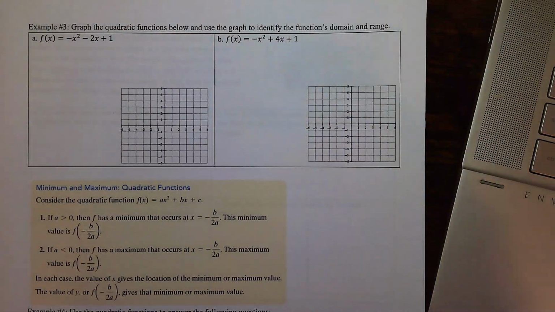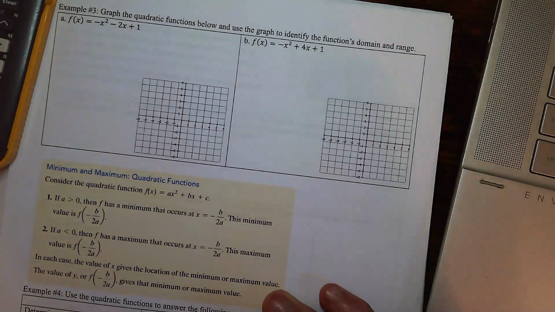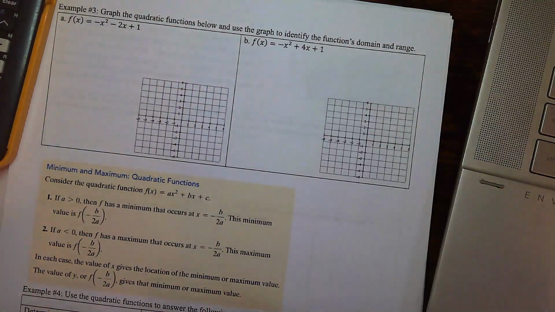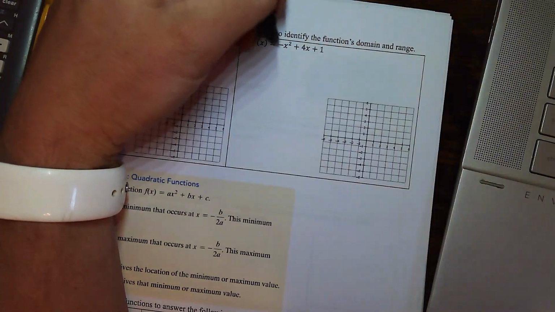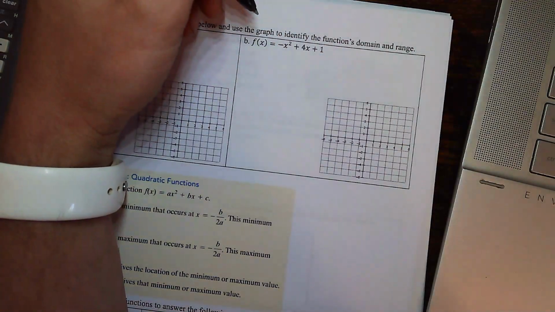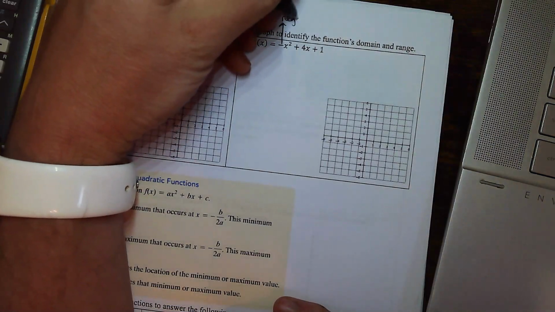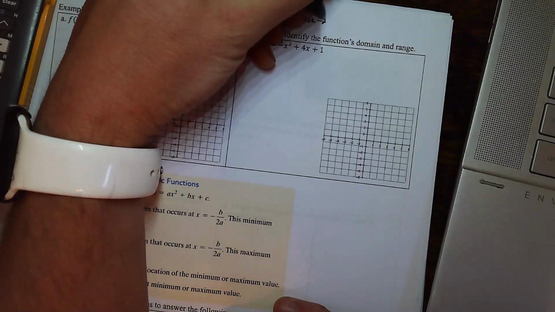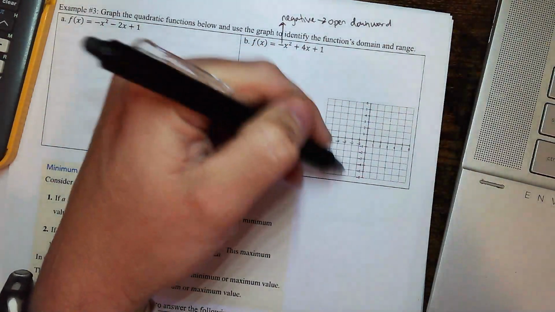But we do start similarly in how I approach this and how the book approached it. There's not a right or wrong way. And don't let me forget, I have to do domain and range. First off, I'm going to look at the leading coefficient, the number in front of the highest power, and see if it's positive or negative. It's negative, so it's going to open downward, like we saw earlier. So it's going to be N-shaped.